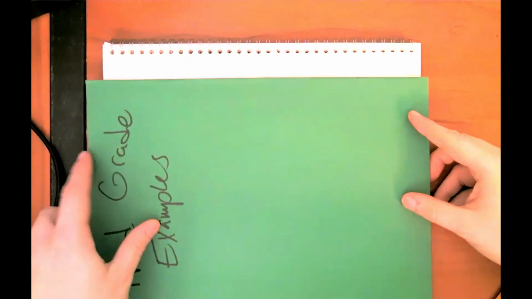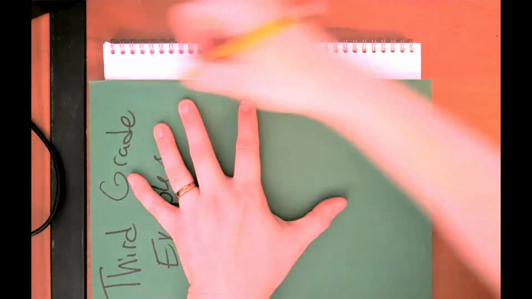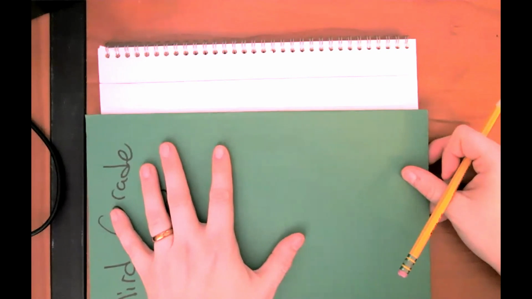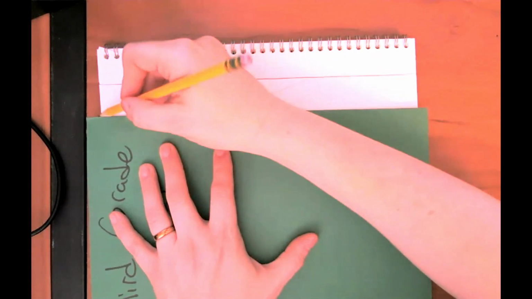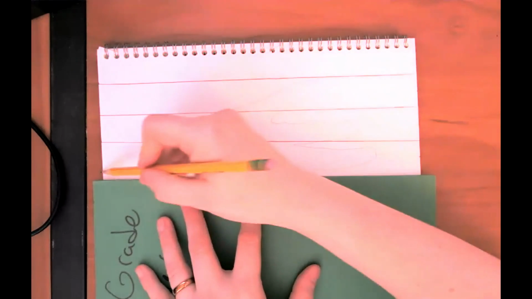I'm going to use this to make my straight up and down lines. See, it's still straight. You're not measuring anything. I just want you to be able to make straight lines. So next, the lines go up and down, and I'm just making sure that they're not super close to each other.